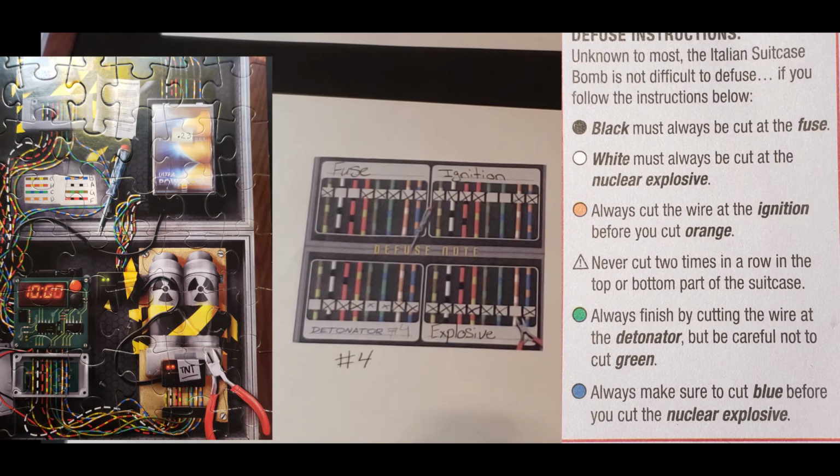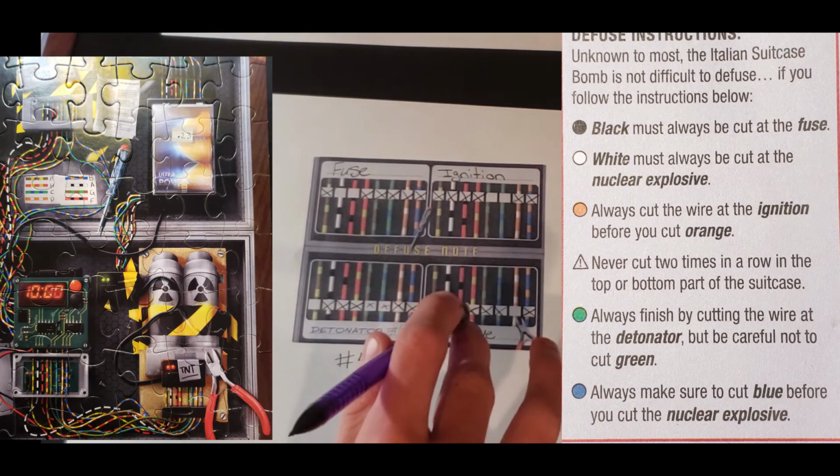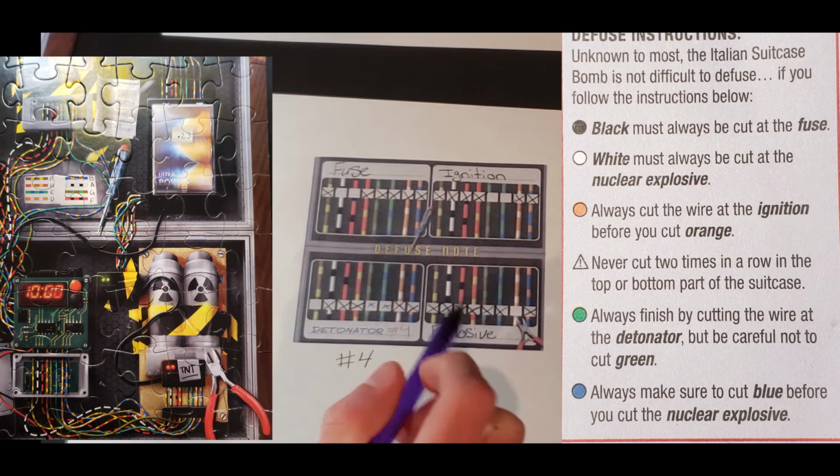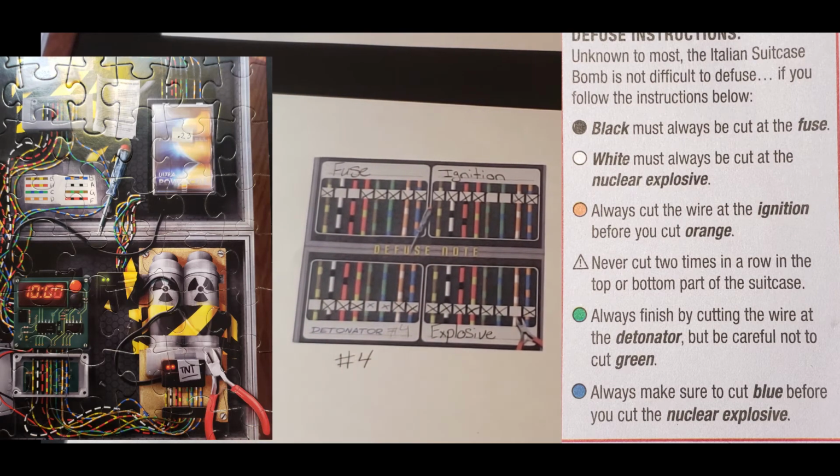Now let's look at the explosive. You can do this any way you want, but the explosive will be the most helpful because you actually have a clear answer of that. If you look at the one right above it, never cut 2 wires in a row in the top or bottom part of the suitcase. The explosive obviously cannot be number 3, because then that would mean you'd be cutting explosive then detonator. That's not how it works.